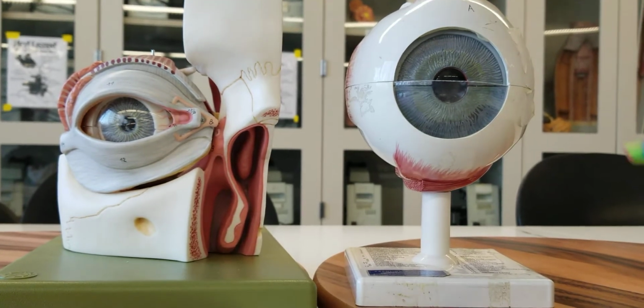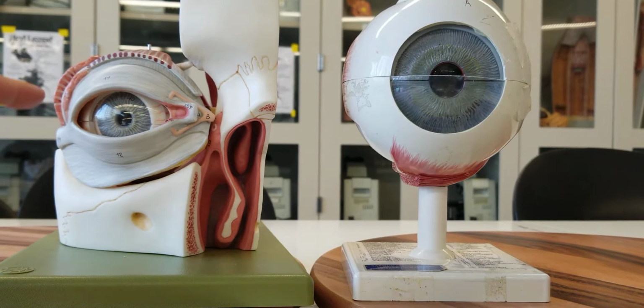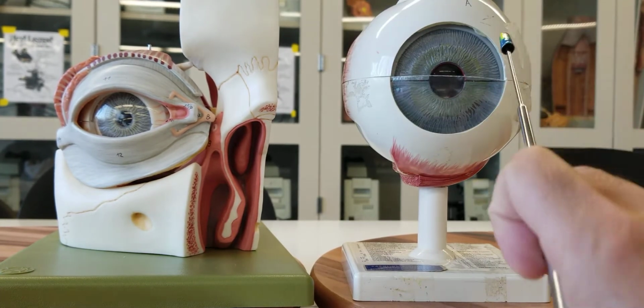So we've got one of each eye represented here. Different models, obviously different sizes, but they show the same basic features. Well, except this one because it shows more bone structure. So let's take a look at this one first.